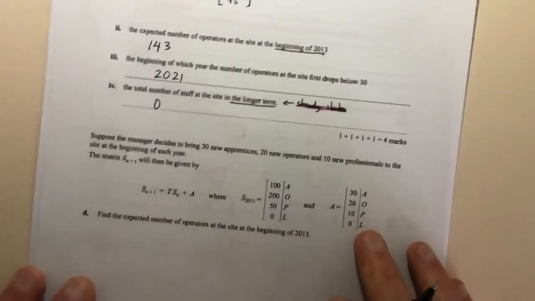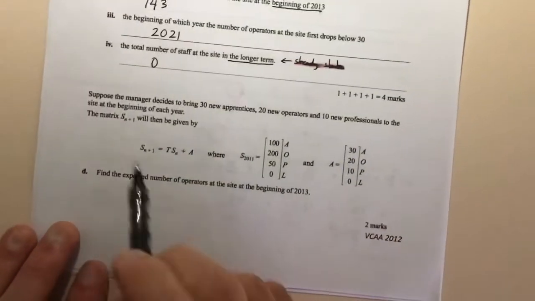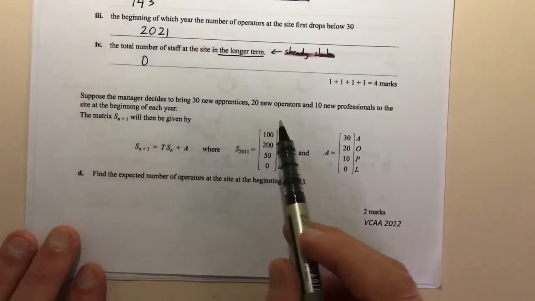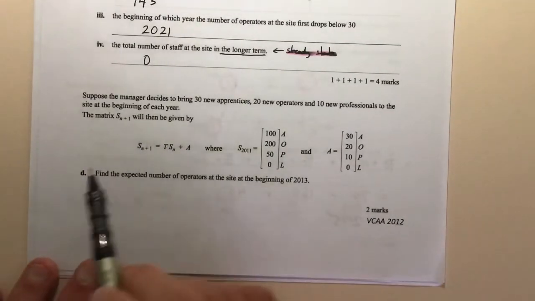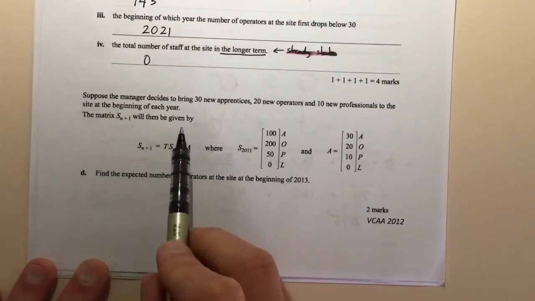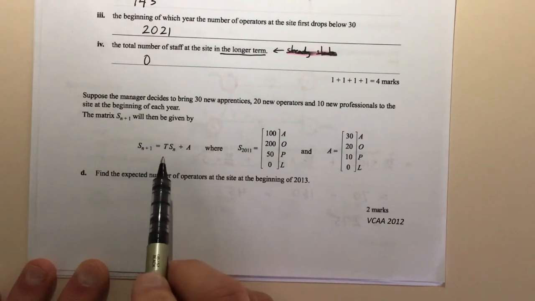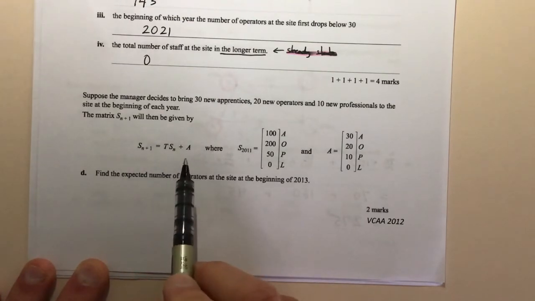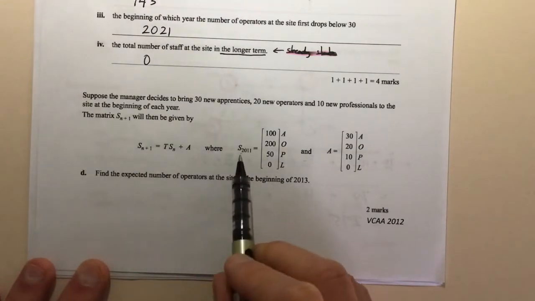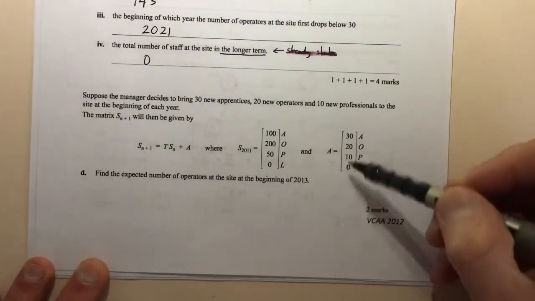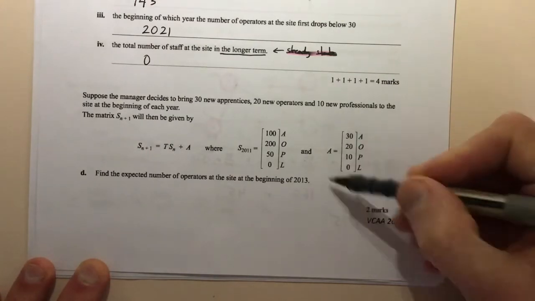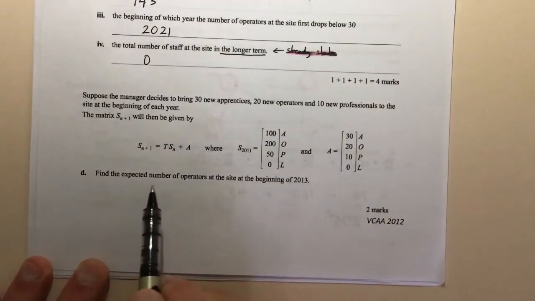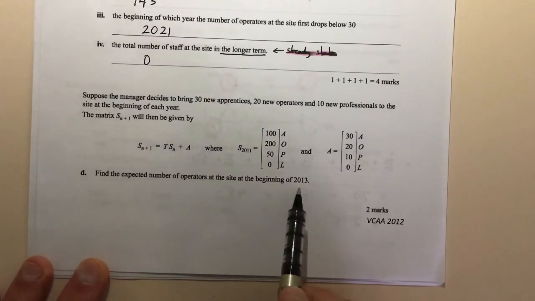Okay. Suppose the manager decides to bring 30 new apprentices, 20 new operators, and 10 new professionals to the site at the beginning of each year. So they're actually going to recruit new people to this job site. The matrix Sn+1 will then be given by Sn+1 = T × Sn + A. So we're going to add some matrix in this calculation, where S2011 is still the same matrix, and A is equal to 30, 20, 10, and 0. So these are the new people that are going to get added in. Find the expected number of operators at the site at the beginning of 2013.